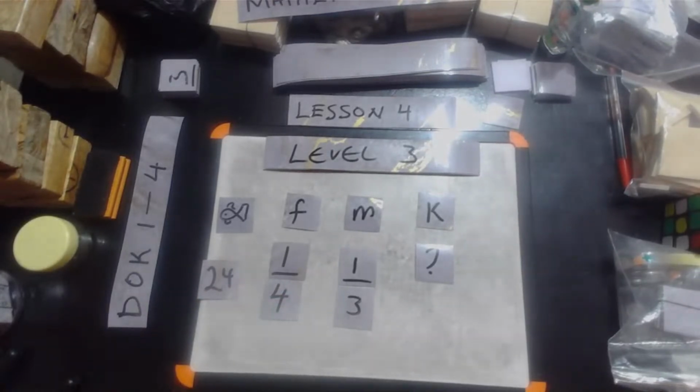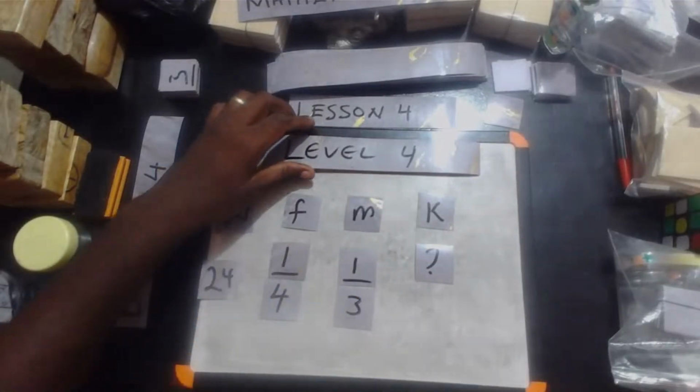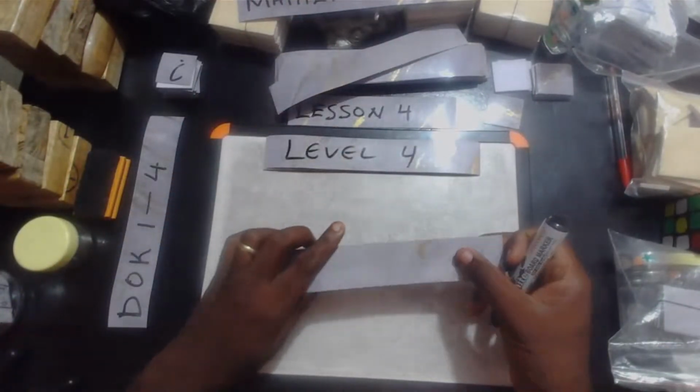Now we have the next one, the level 4 type of question. So let's go level 4. The project that we are going to run is very simple. This is what it says. So the project is that over the next week, collect data on how fractions are used in your community. So we want to know how fractions are used in a community.